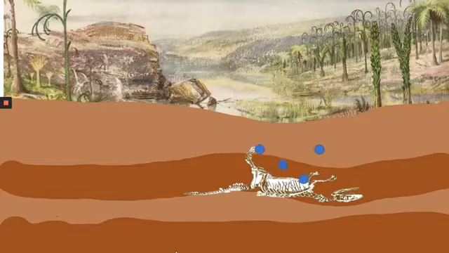And water can seep through from above, and that water carries minerals. And as the minerals and water reach the bone, something kind of magical happens. The bone is changed from bone into rock. That's right, fossils are kind of rock.